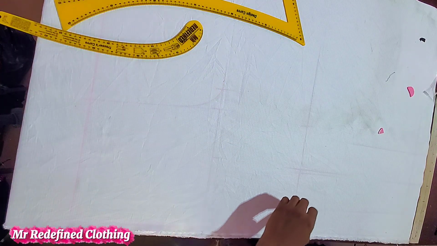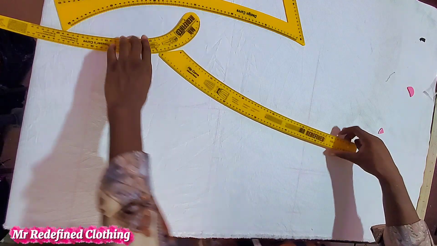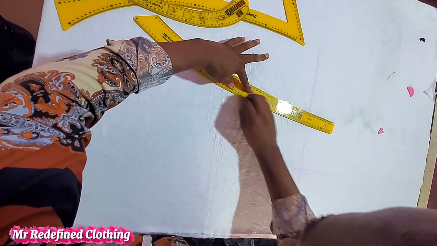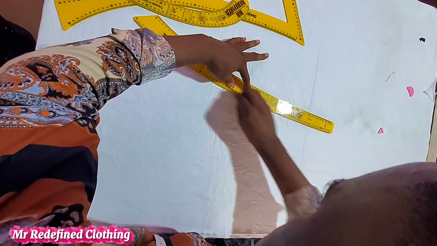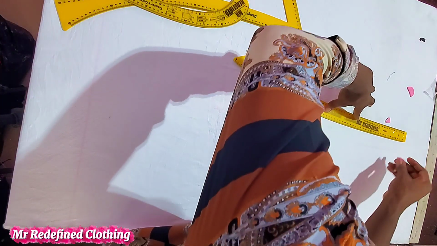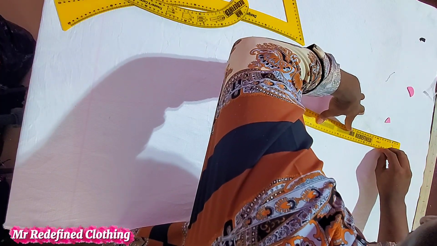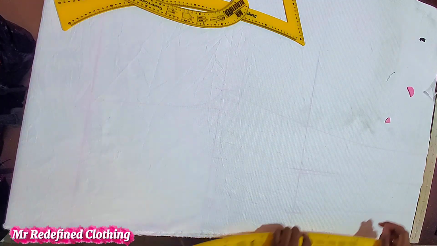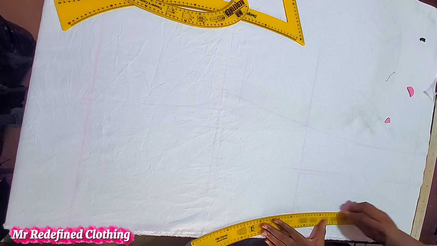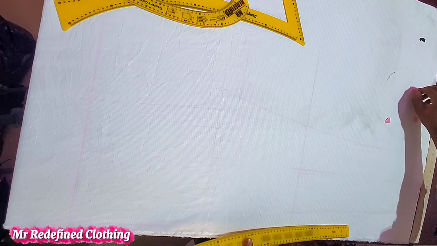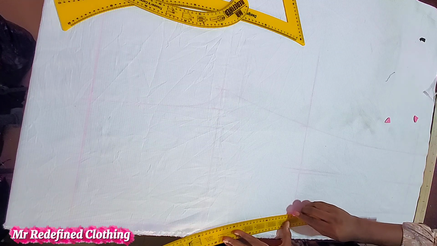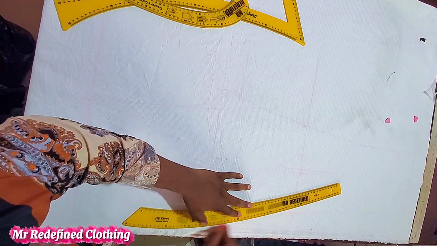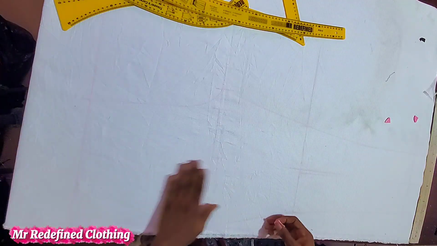Now, take your ruler cuff and connect all of this. Connect from here to this point. Connect from here as well to these very points. So the connections must be as smooth as possible and as direct as possible. So this is how the line goes.